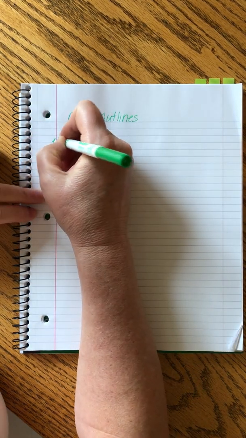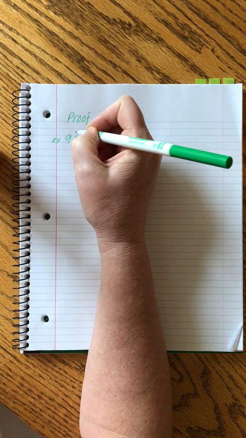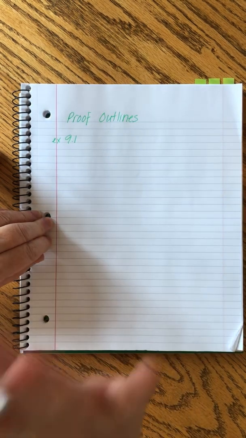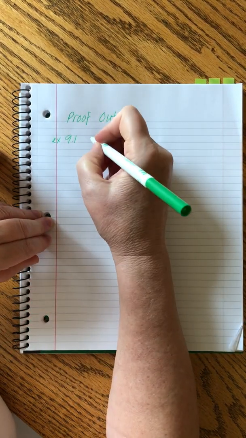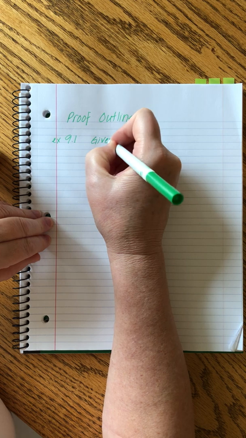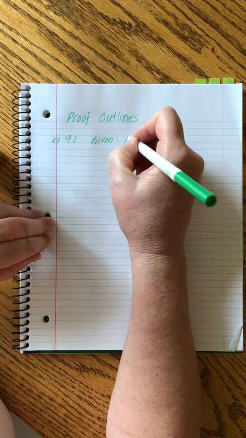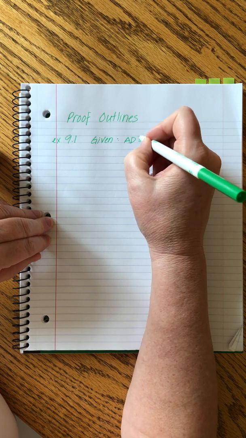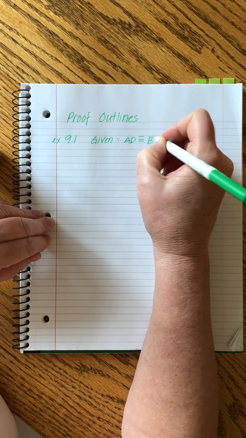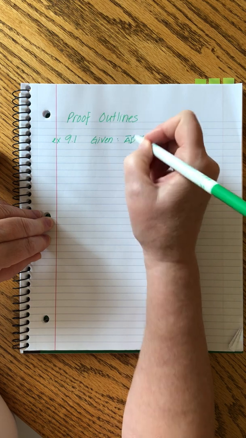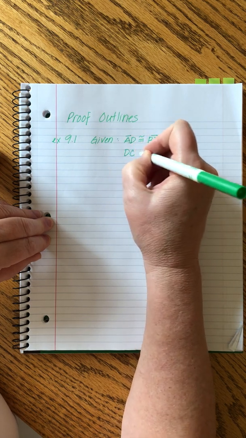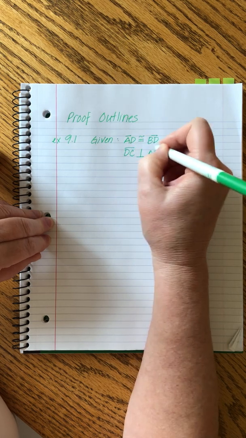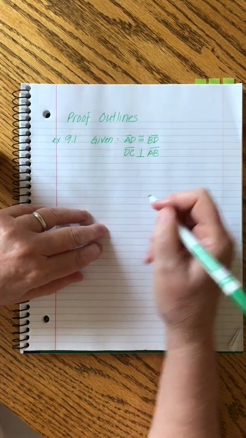This is example 9.1. It is our first proof outline, and the information provided is very typical and standard. It says, John tells us, given... none of this is going to make sense till I draw the picture, so I'm going to do that right now.